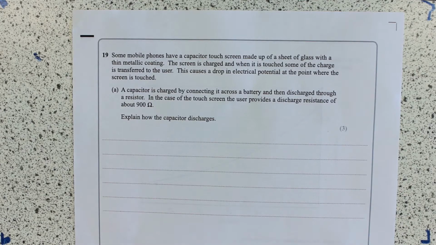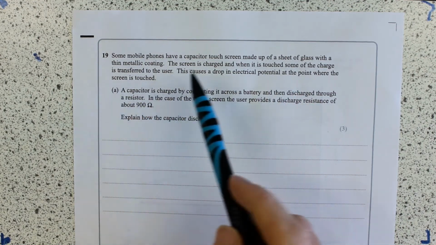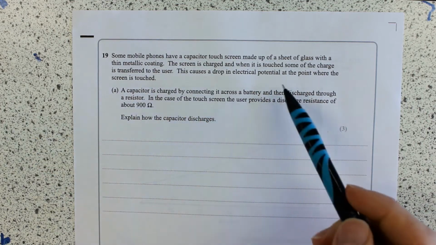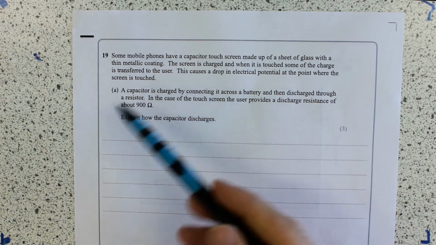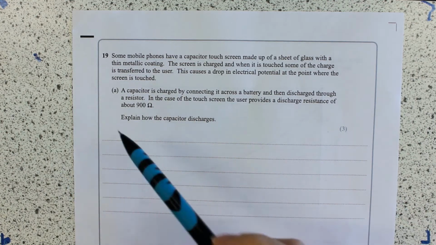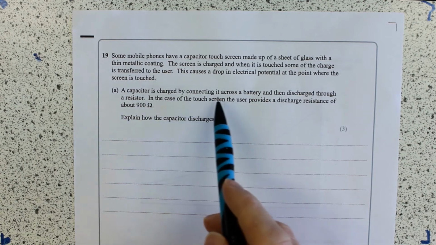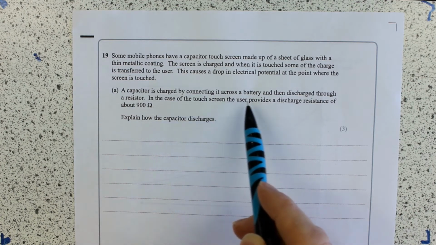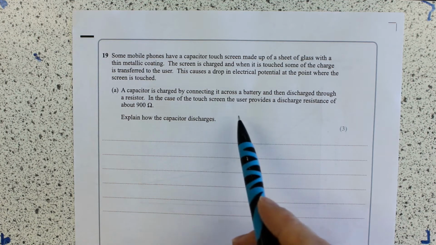So this question talks to you about mobile phones having touchscreens and how that's made. The screen is charged, and when it's touched on, the charge is transferred to the user, causes a drop in the electrical potential at the point where the screen is touched. That information is not really very useful for answering this part of the question though, so I'm just going to ignore that as I go forward. The capacitor is charged by connecting it across a battery and then discharged through a resistor. In the case of the touchscreen, the user provides discharge resistance of about 900 ohms. Explain how the capacitor discharges.